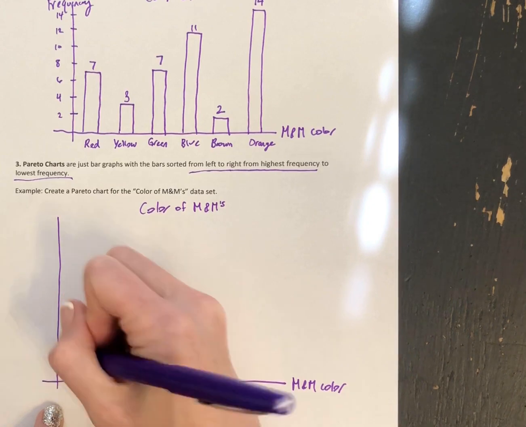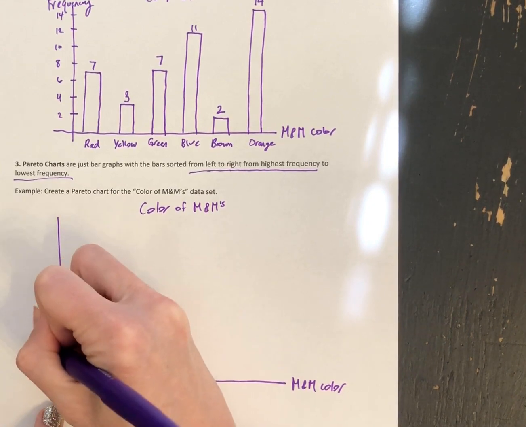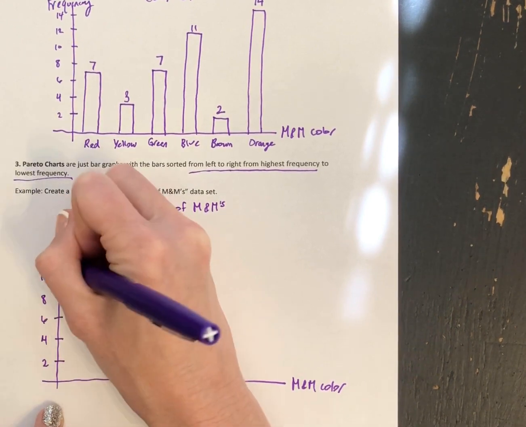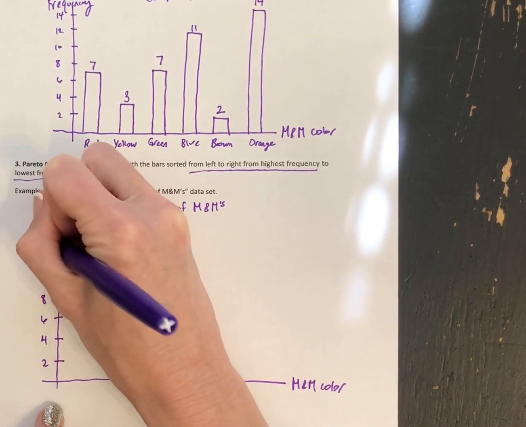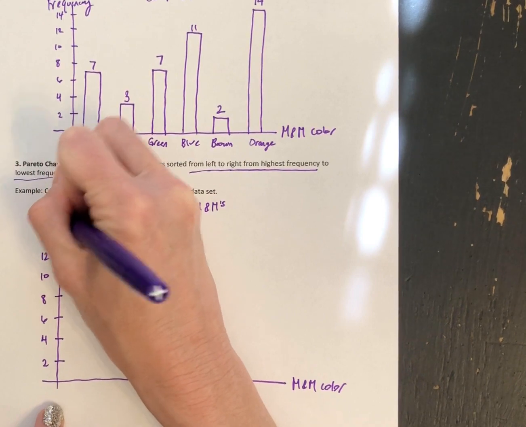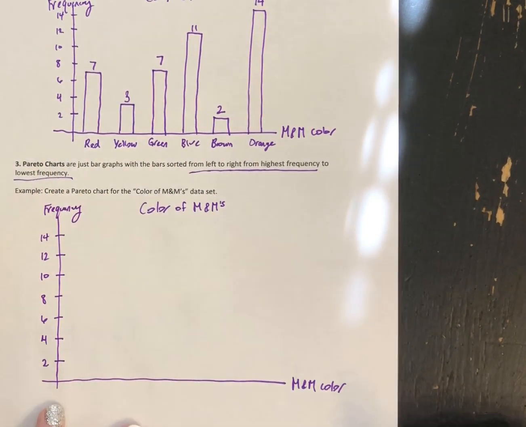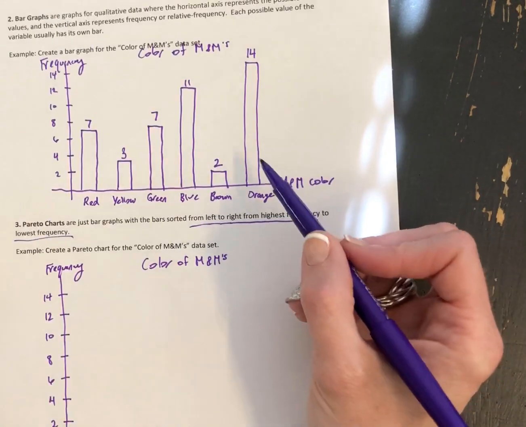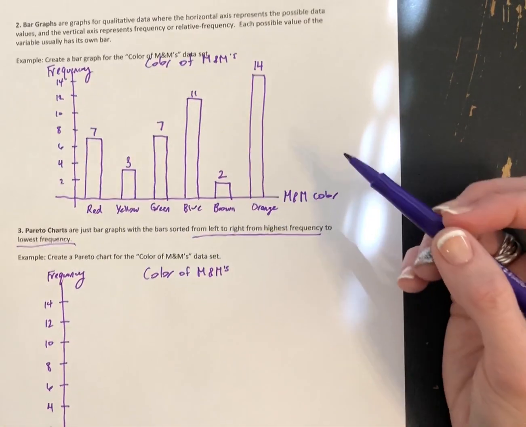And we still are going to need frequencies up to 14. But the difference here is going to be that we're going to purposely choose a horizontal axis scale that goes from our highest frequency down to our lowest.